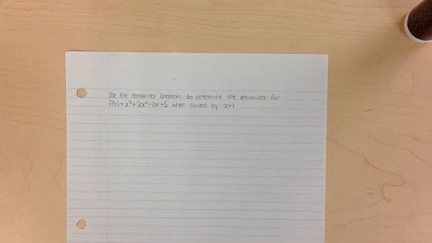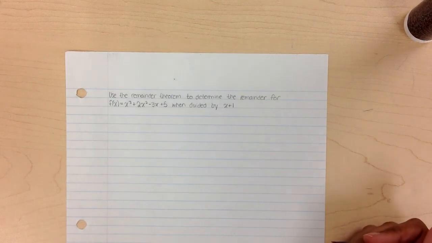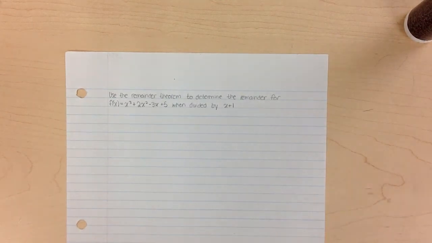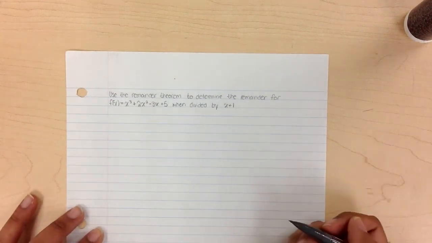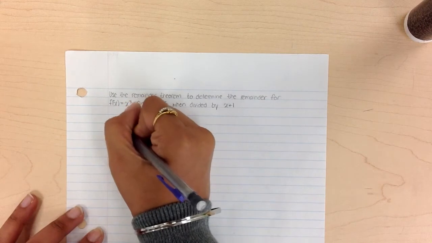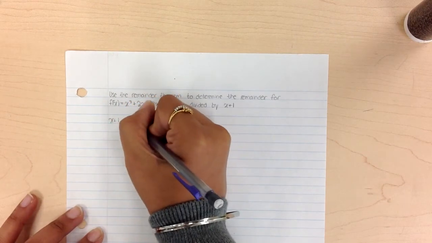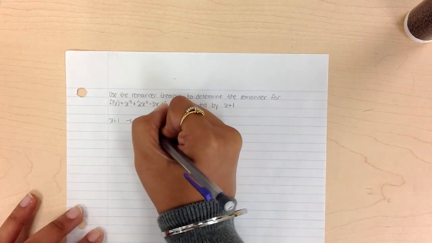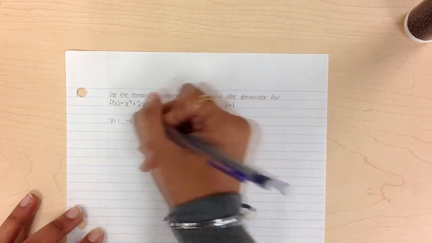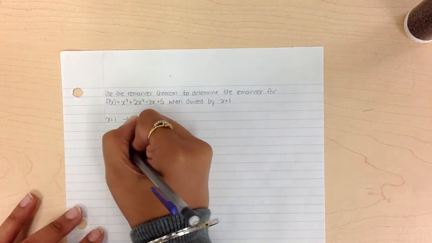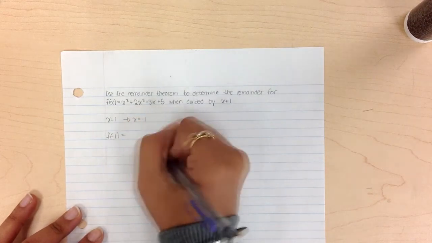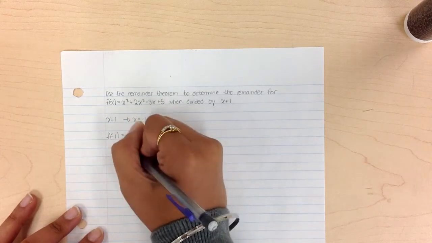Okay, so you have to use the remainder theorem to determine the remainder for f of x equals x cubed plus 2x squared take away 3x plus 5 when divided by x plus 1. Since x plus 1 is a factor, x equals negative 1 would be a root. So you would sub in f of negative 1 into the equation to determine the remainder.